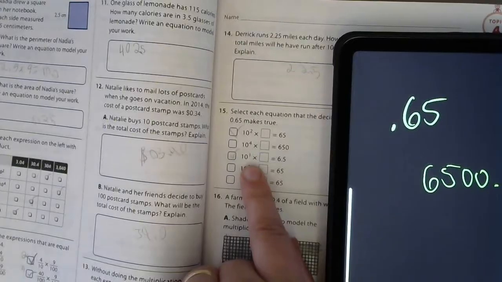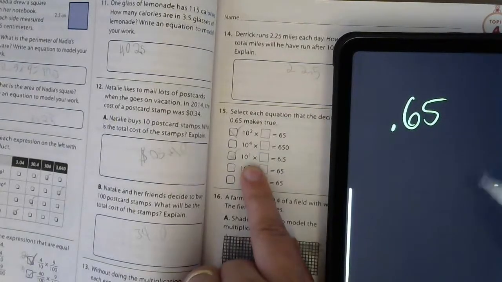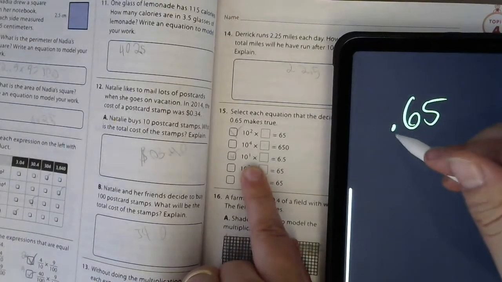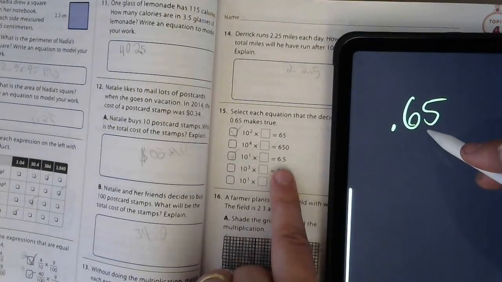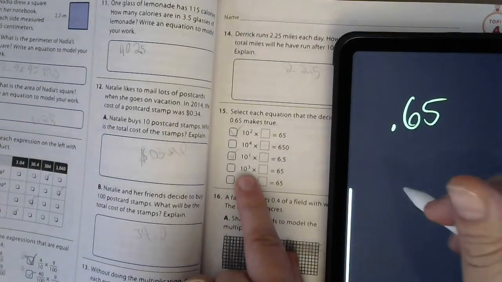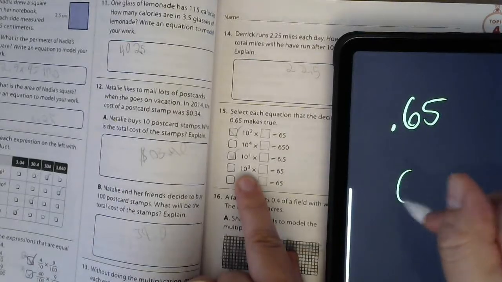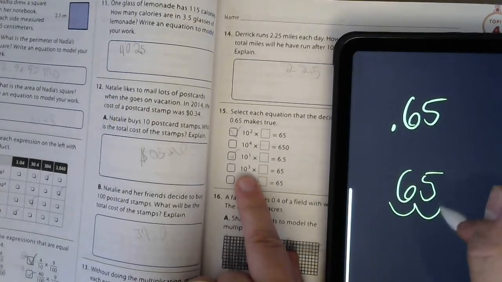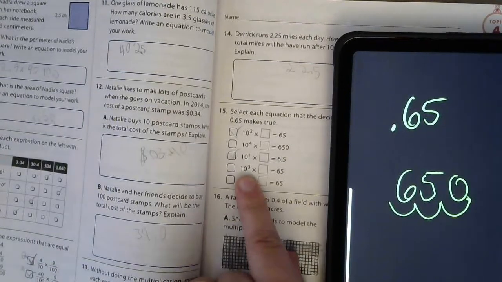Okay, take a look at the next one. We have 10 to the 1st power. Remember, 10 to the 1st power is just 10. So I'm going to move it over 1 space. If I move this over 1 space, I do indeed have 6 and 5 tenths. Next up, we have 10 to the 3rd power. Keep in mind, I'm going to move it over 3 times. Right? 1, 2, 3. I'd have a 0 there.